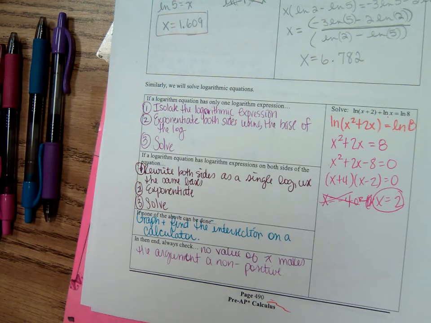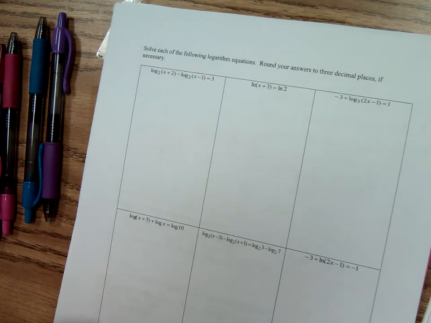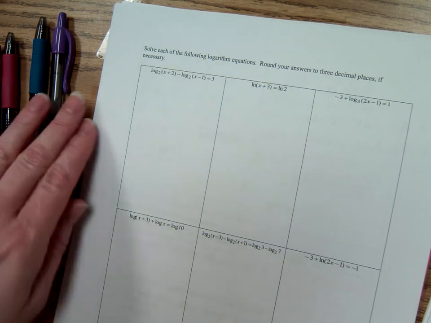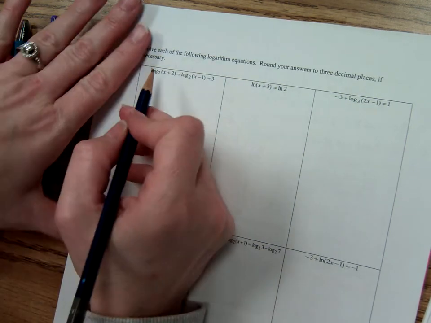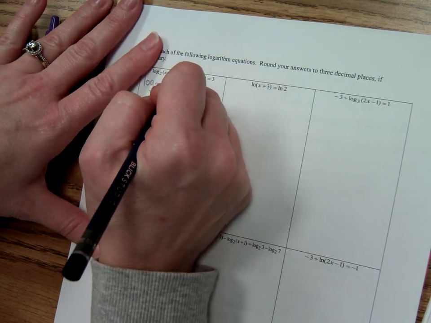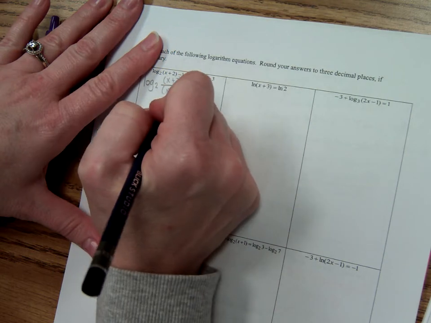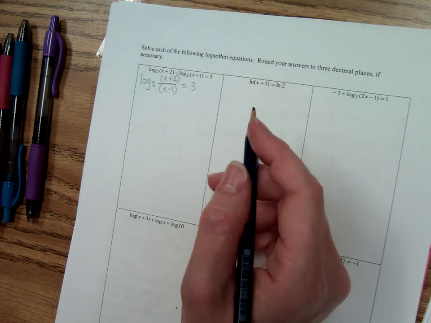Alright, so let's try and solve some logarithms. What does that subtraction mean to do? Divide. So that becomes log base 2 of x plus 2 divided by x minus 1 equals 3. Alright, change that back to an exponent.